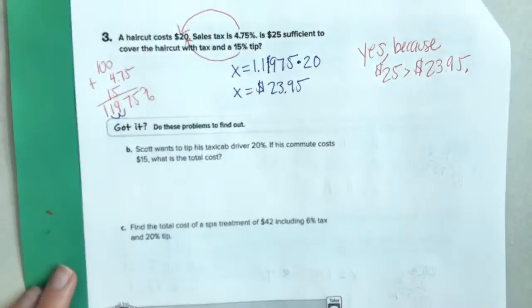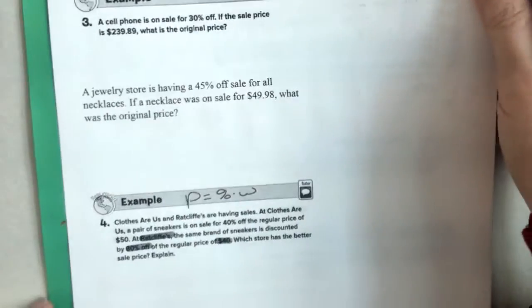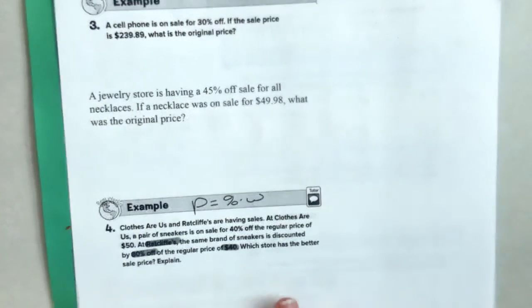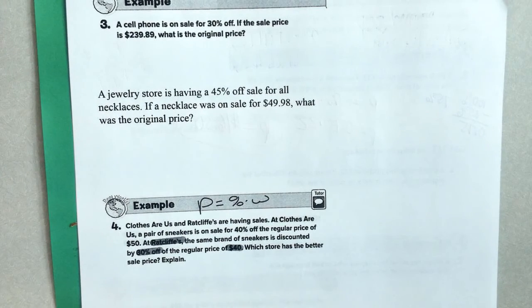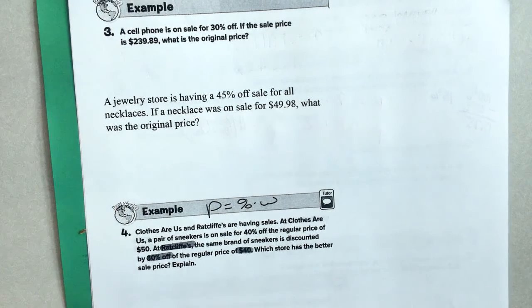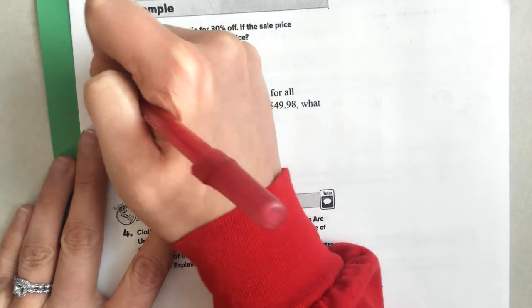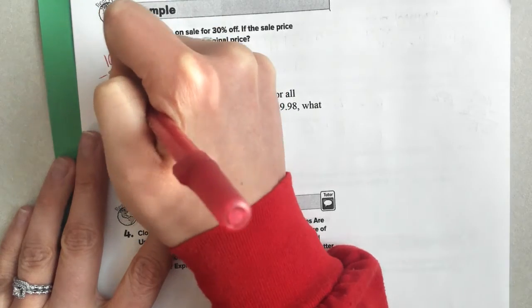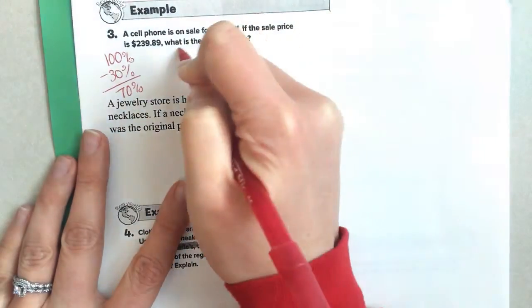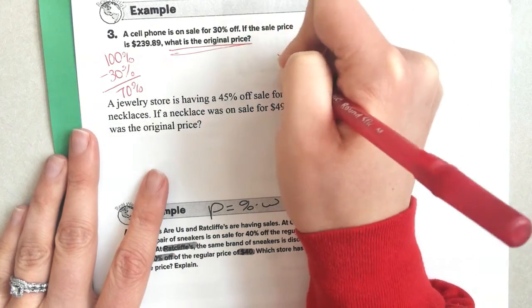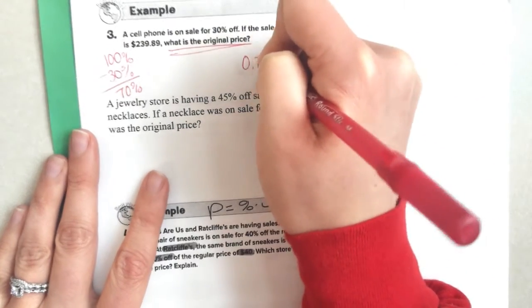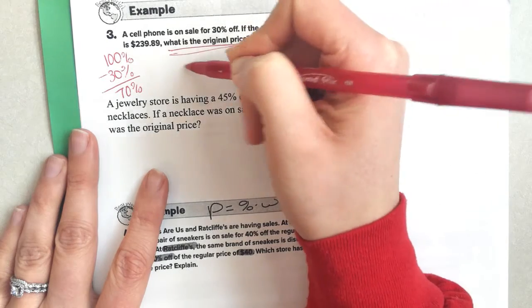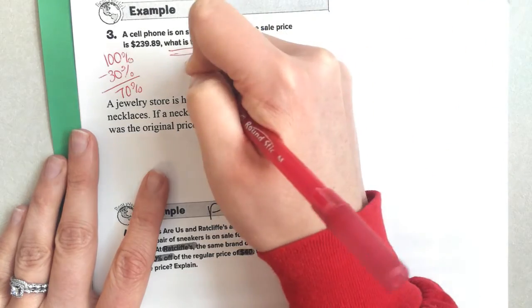The next part is a cell phone is on sale for 30% off. If the sale price is $239.89, what is the original cost? So this is going to work the same way as our discounts before. We take our 30% off and find that we're paying 70%. The difference is this time they want to know what the whole is. We don't know. But what we do know is the discounted price or the sale price, which is normally our part.